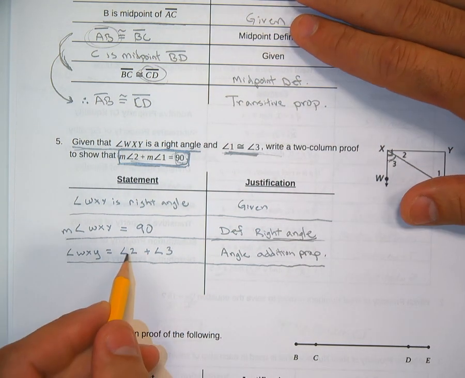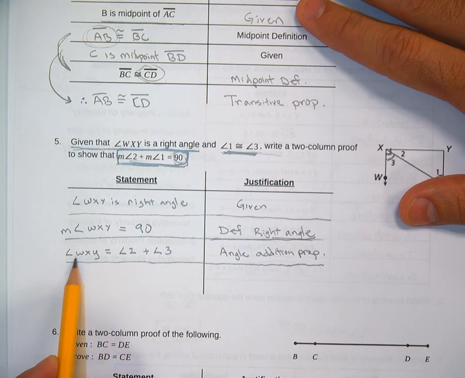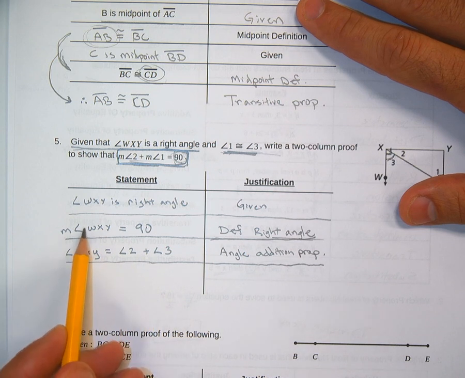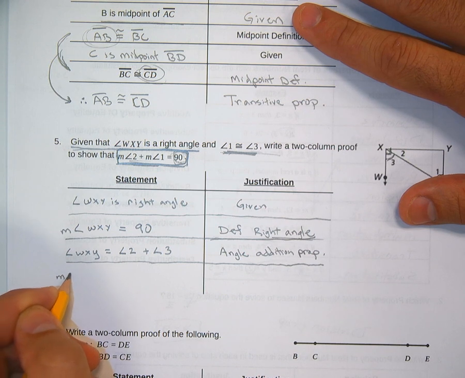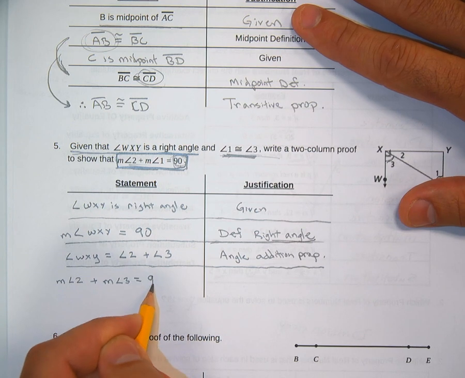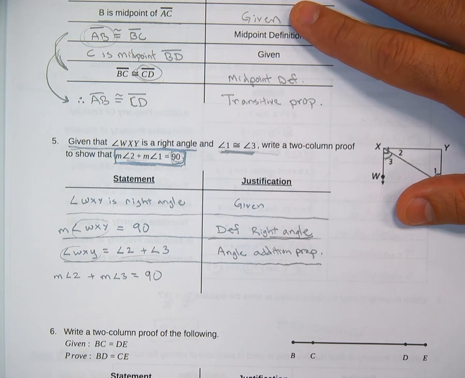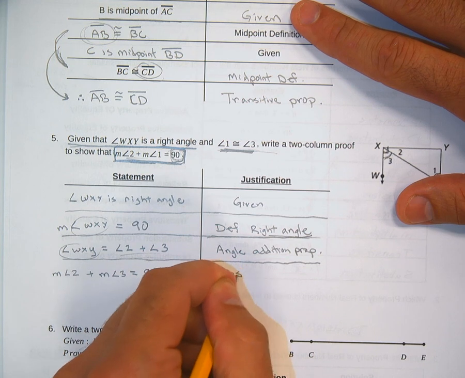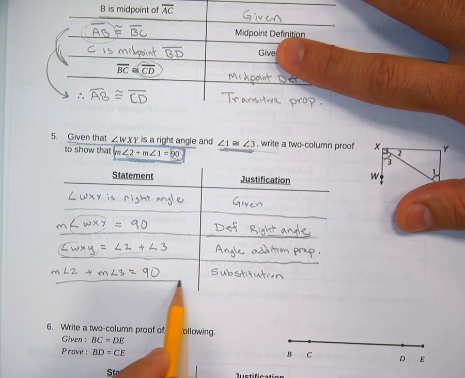So I'm going to go ahead now and try to get this format really, really close to what I want. And I'm going to use substitution here to say that if WXY is angle 2 plus angle 3, then I'm going to put that in up here for where WXY was. So I'm going to say that the measure of angle 2 plus the measure of angle 3 equals 90. So basically I've replaced the WXY with angle 2 plus angle 3 because I know that they're equivalent. And I can do that by substitution or the transitive property, whichever one you want to use.